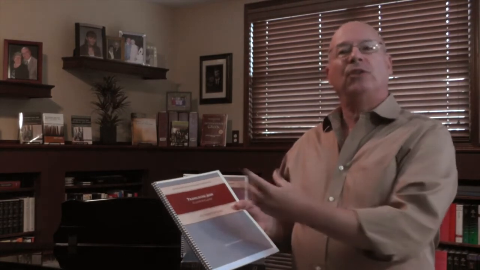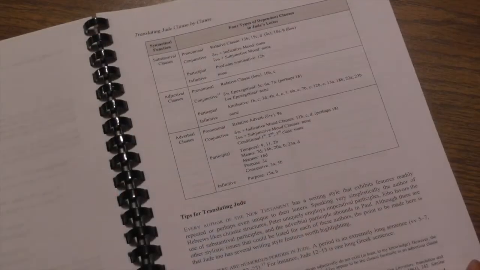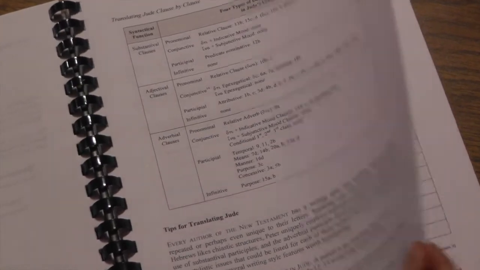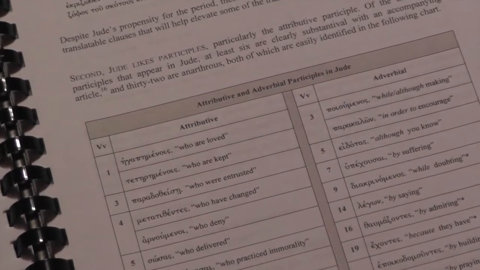In the introductory section, I explain the quirks of Jude. Every letter writer has a style to the way in which they present their material. One of Jude's styles is to favor participial clauses. And they tend to be one of two types. Either the participial clause is going to be adverbial, modifying a verb, or it's going to be adjectival, modifying a noun or a pronoun. They tend to be the two types of participial clauses you can expect throughout the book of Jude, and I identify what they are and where they appear.